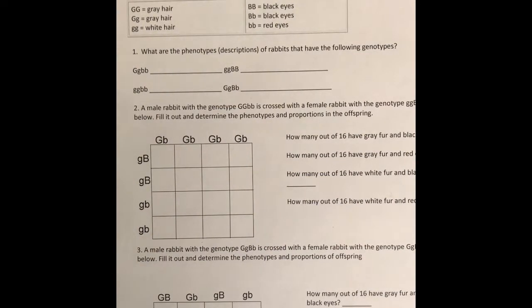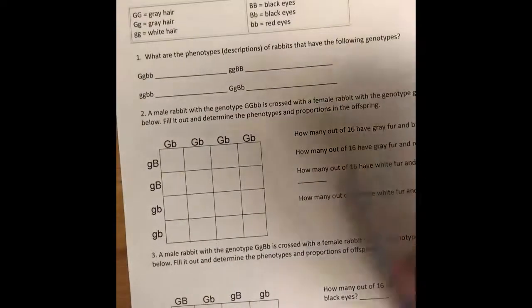Hey kids, I'm going to show you how to do a dihybrid cross. It's very similar to what we've been doing, but instead of dealing with one trait, with one allele, we're dealing with two alleles at the same time. So let's go ahead and start with the first one.